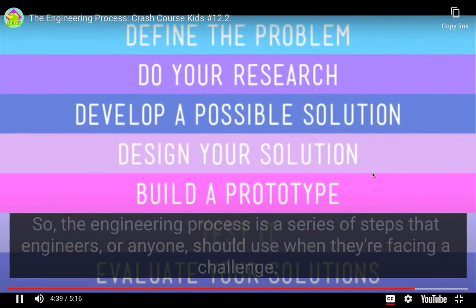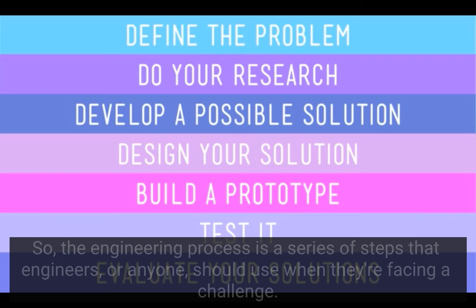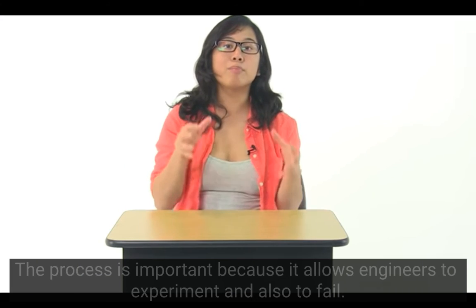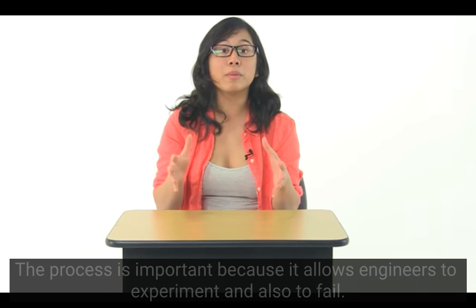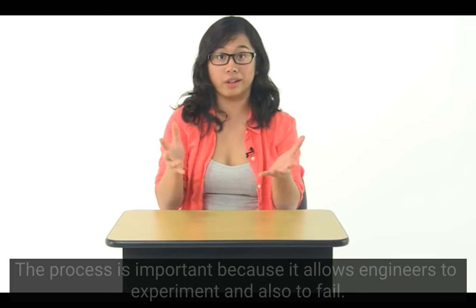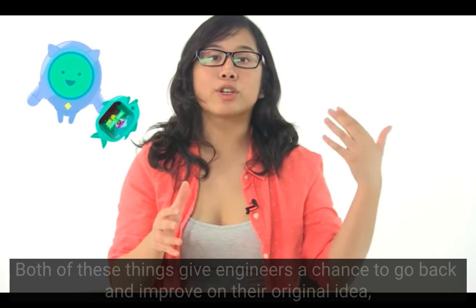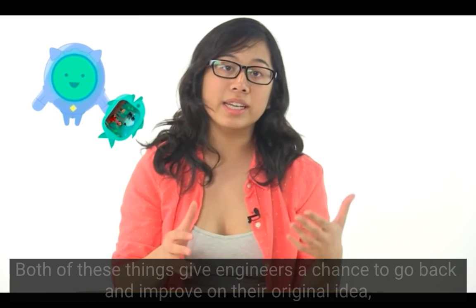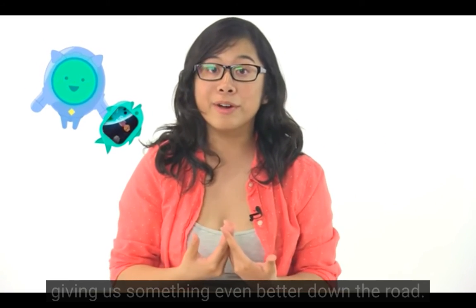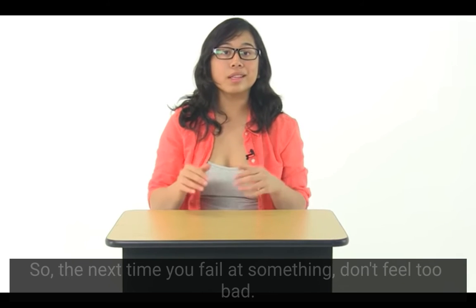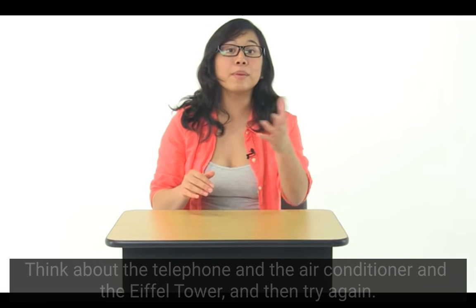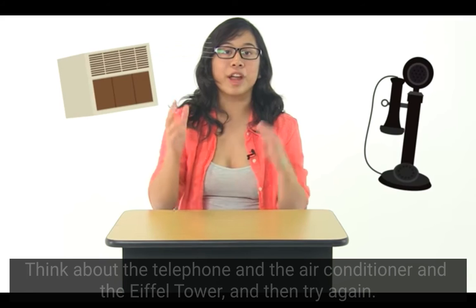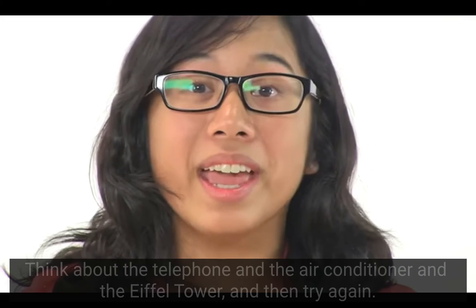So the engineering process is a series of steps that engineers, or anyone, should use when they're facing a challenge. The process is important because it allows engineers to experiment and also to fail. Both of these things give engineers a chance to go back and improve on their original idea, giving us something even better down the road. So the next time you fail at something, don't feel too bad. Think about the telephone and the air conditioner and the Eiffel Tower, and then try again.